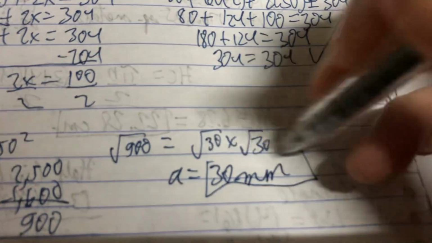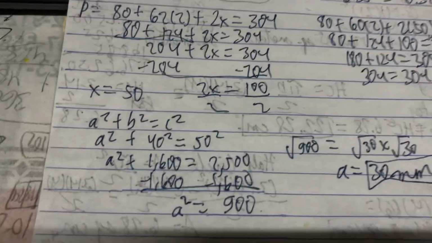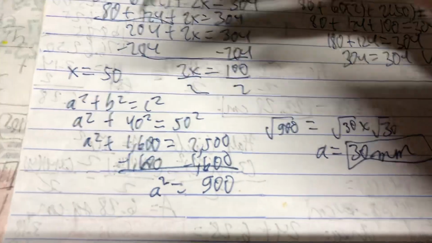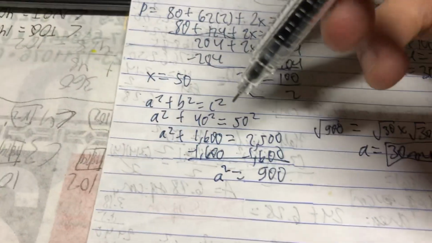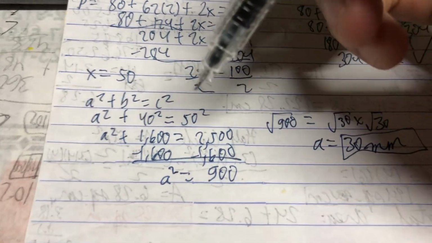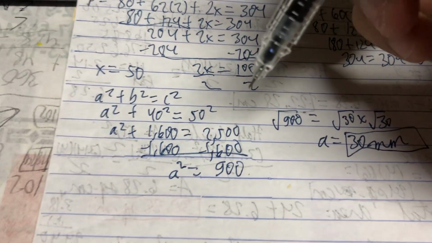Okay? So, yun nga. So, 30 squared is 900. 40 squared is 1,600. Put them together to get 50 squared, and you get 2,500. And that is your measure. So this is 30 mm. So that's the measure from here to here.